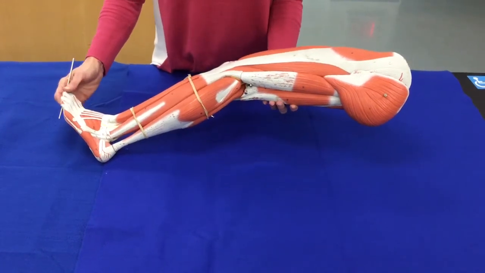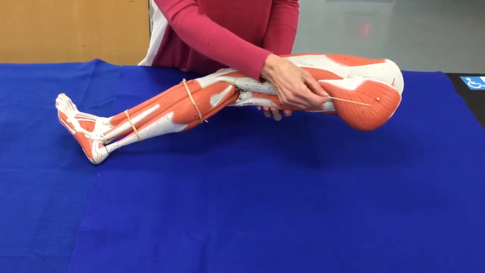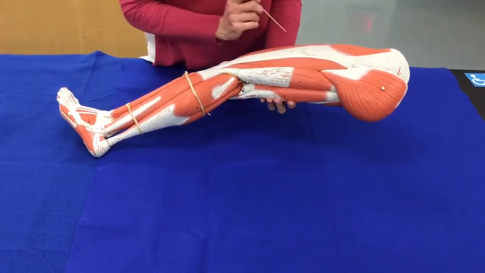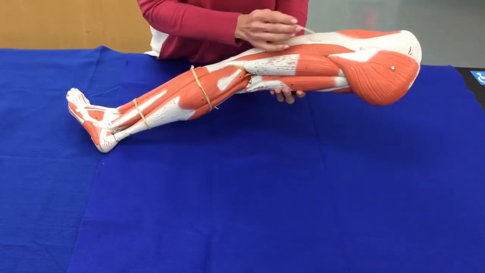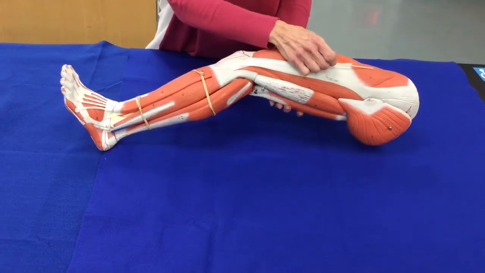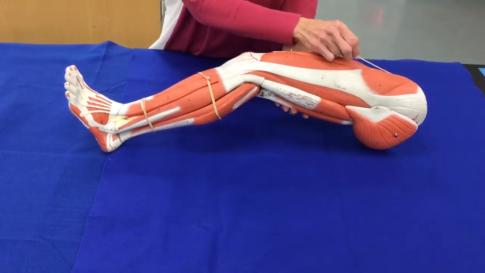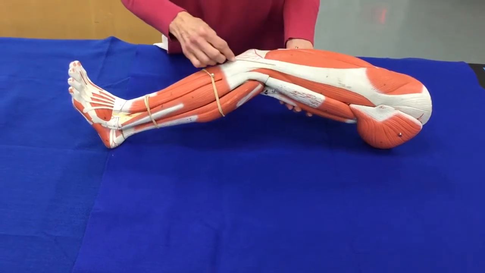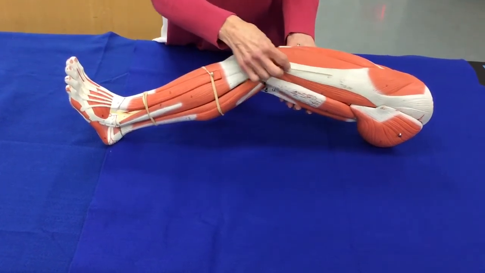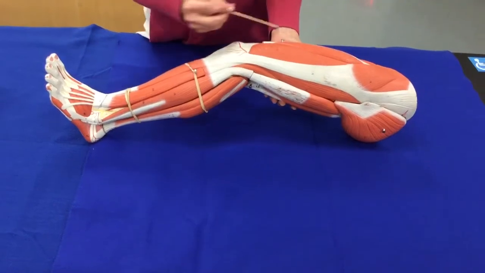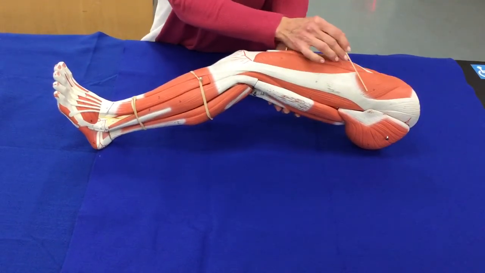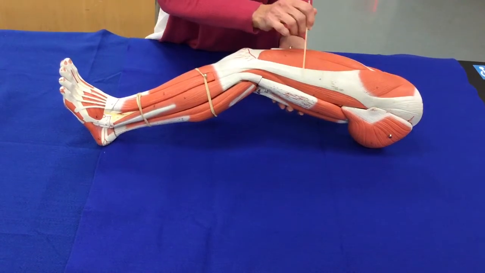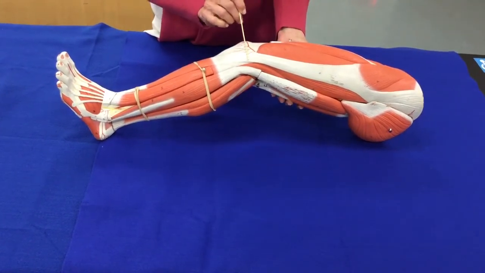Now let's learn some of the muscles of the leg. We're going to start up here with the biggest of the hip muscles. This is the gluteus maximus. If we look at the front side of the hip, we find a relatively small muscle that is attached to this band of tissue that runs down the lateral aspect of the thigh. This muscle is called the tensor fasciae lata, and it is attached to this called the iliotibial band.